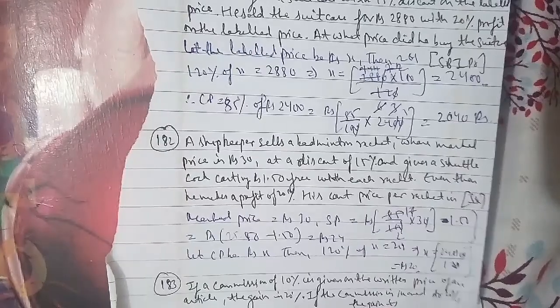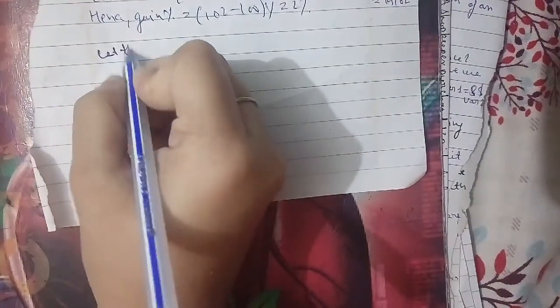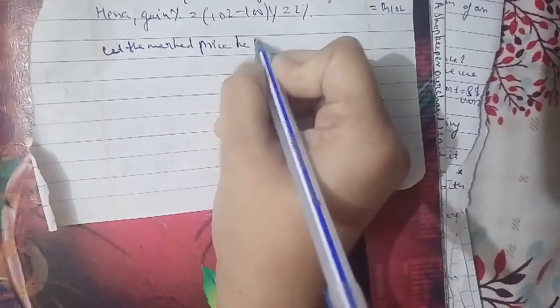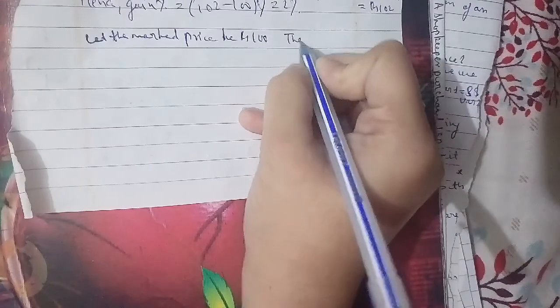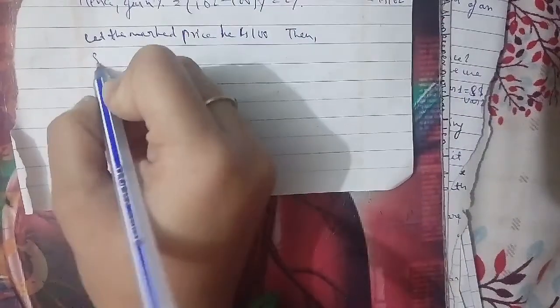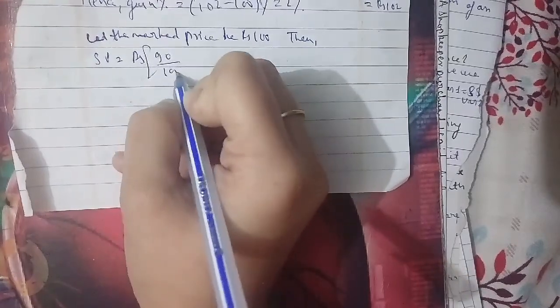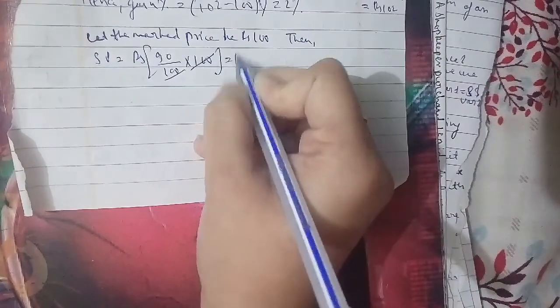New commission equals rupees 20. New selling price is equal to rupees 80. New profit equals 5 upon 75 into 100. 5 ones are 5, 5 ones are 5, and 5 5s are 25. 5 3s are 15, 5 2s are 20, and 0. Then 3, and this is 20.